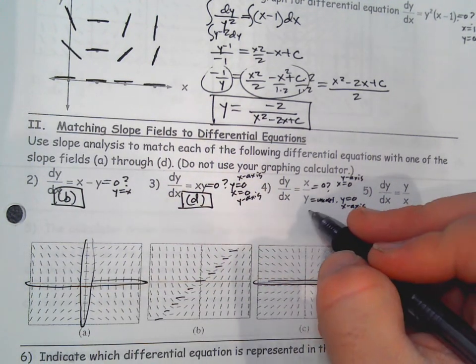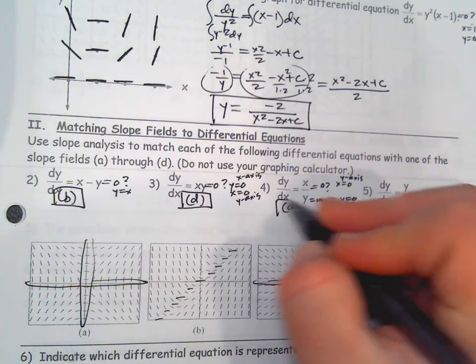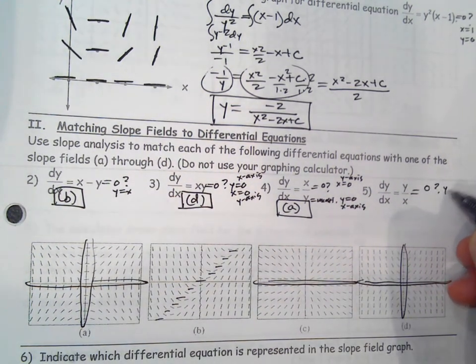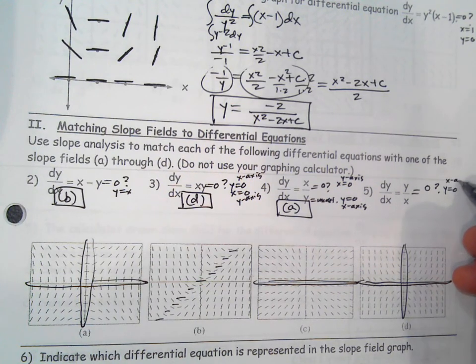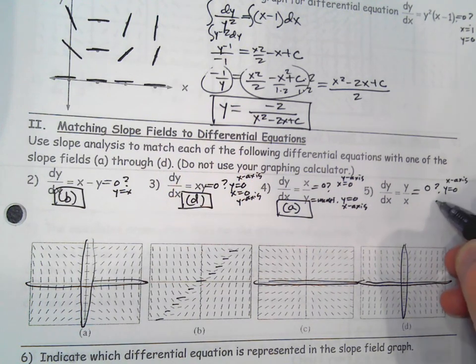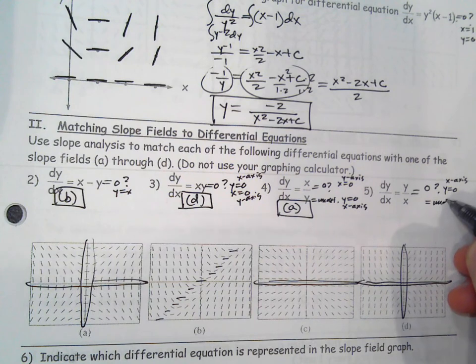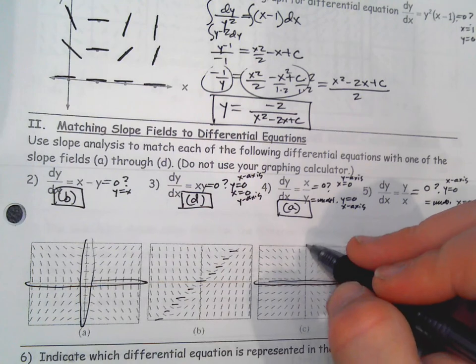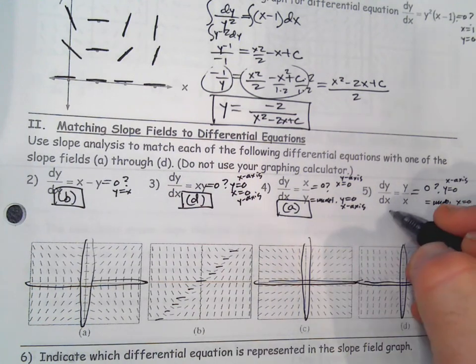So I'm thinking A. This one, equals 0 would be y equals 0, which is the x-axis. And then undefined is going to be when x equals 0, which is the y-axis. So we want one with 0 slopes along the x-axis and vertical slopes along the y-axis. So I think that's going to be C.